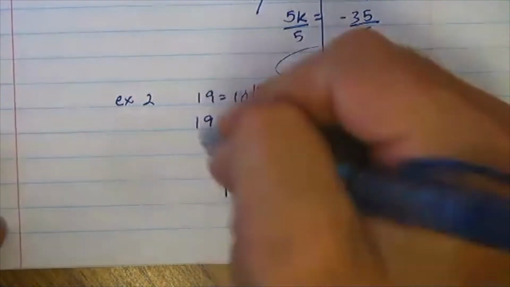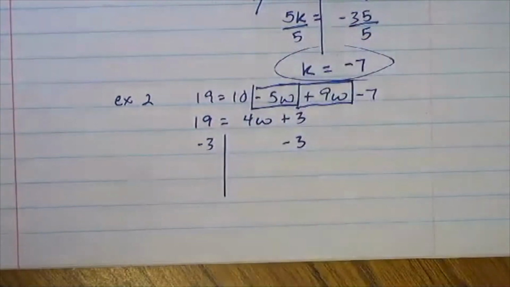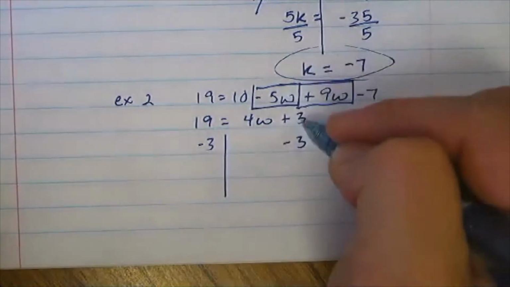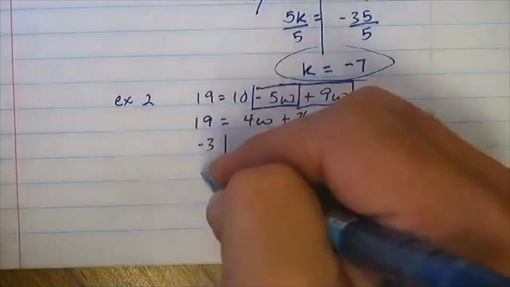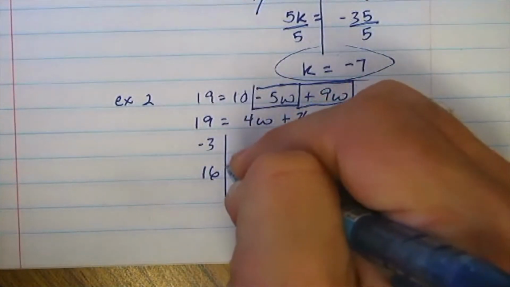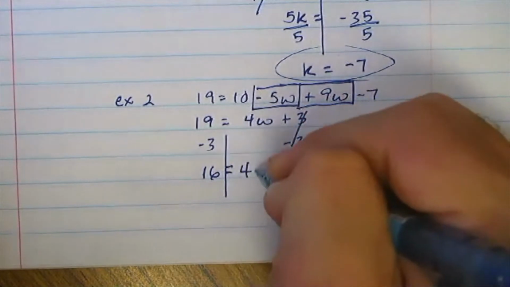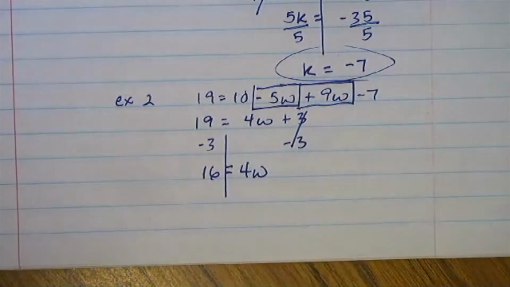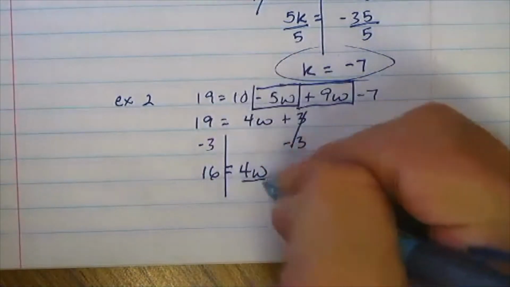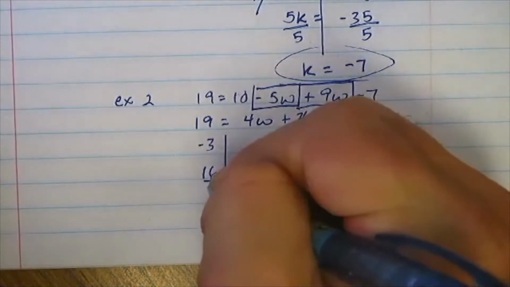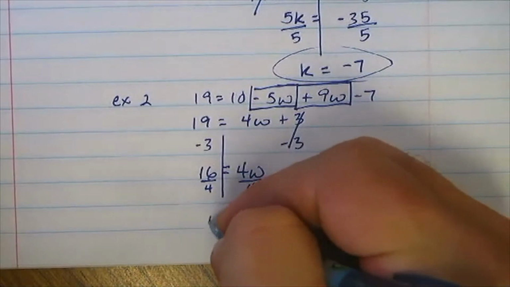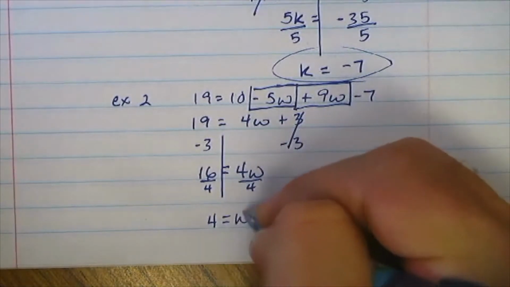Again, keeping things organized, keeping things balanced. That cancels out. 19 minus 3 is 16. And 4W here. And you can see how things are starting to work out nicely for us. And we're going to divide by 4 on both sides. And you end up with 4 equals W.